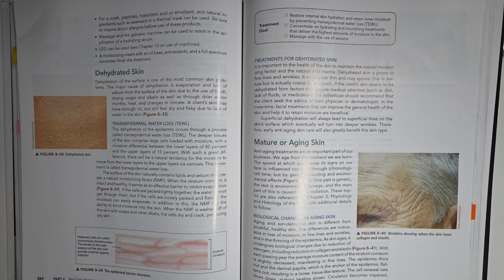The deeper tissues of the skin comprise large cells loaded with moisture, with a moisture differential between the lower layers of 80% and the upper layers of 15%. With such a great difference, there will be a natural tendency for the moisture to move from the lower layers to the upper layers via osmosis. This movement is called transdermal water loss.